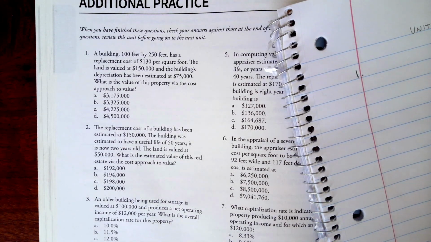A building 100 feet by 250 feet has a replacement cost of $130 per square foot. The land is valued at $150,000 and the building's depreciation has been estimated at $75,000. What is the value of this property via the cost approach value?